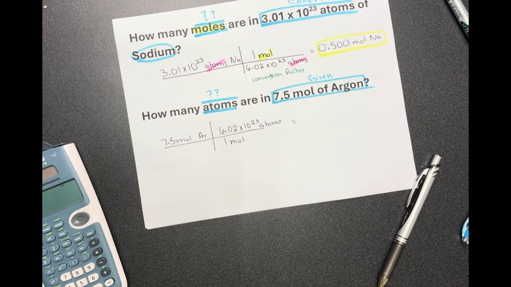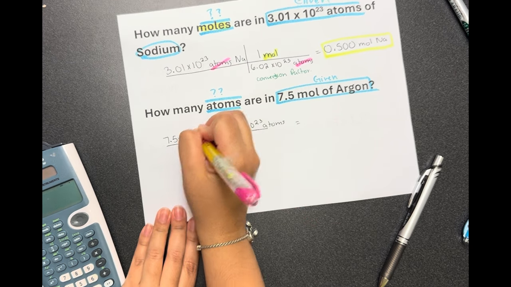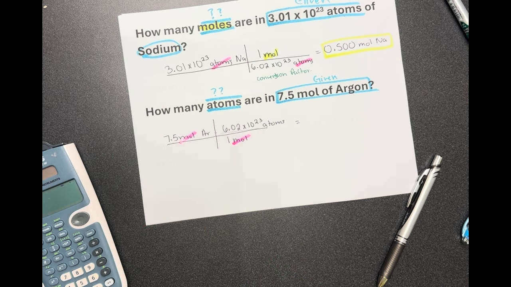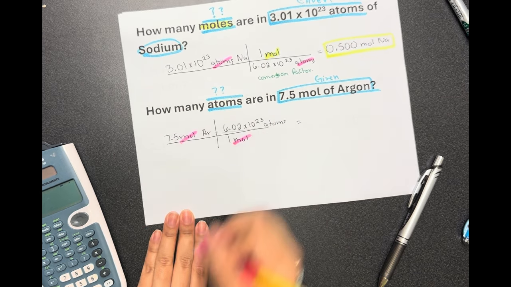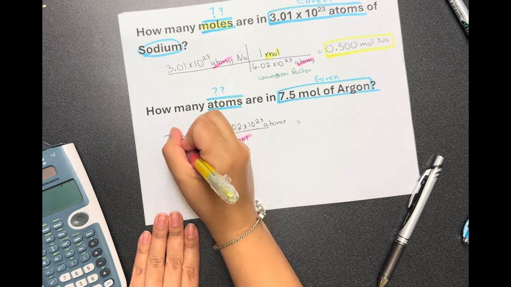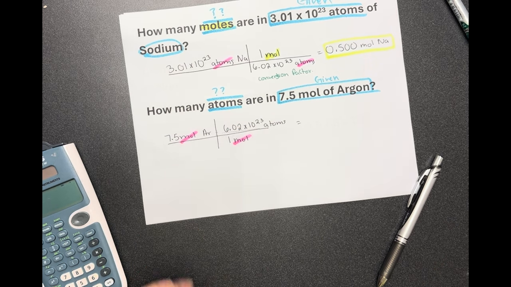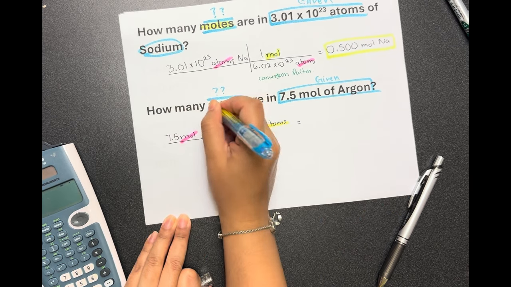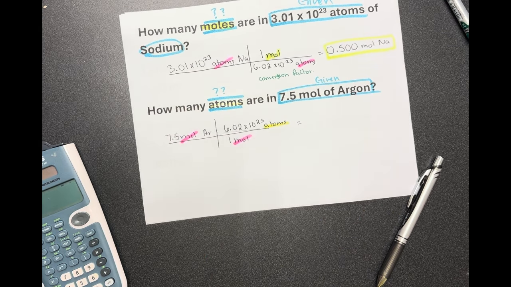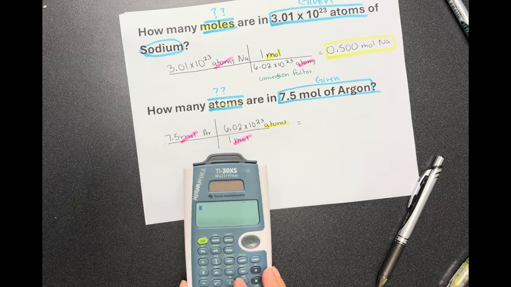Okay, now I'm gonna take the time, take the trouble, and I'm gonna go ahead and cancel out my unit. I'm doing it in a highlighter in a different color, but you could just use your pencil. But physically, go ahead and cross out these moles. So you could see that they're canceling each other out. So you can see that the only unit that's left uncrossed is atoms, which is what the question is asking us for. So now we could go ahead and bring our calculators.